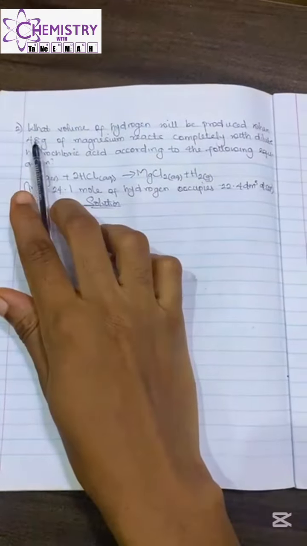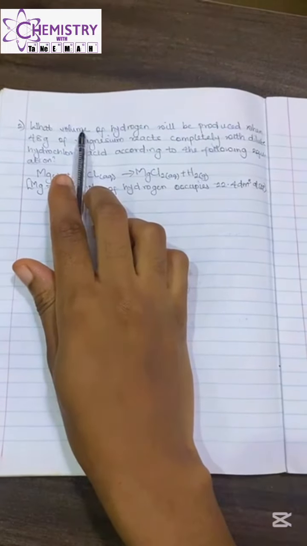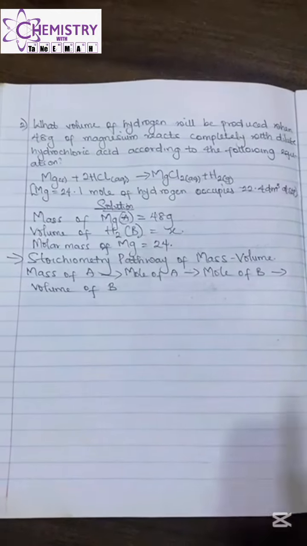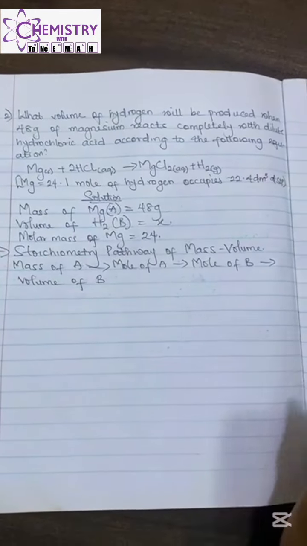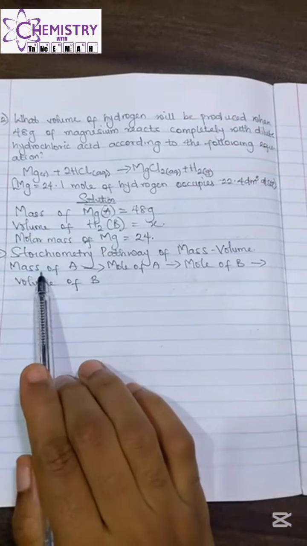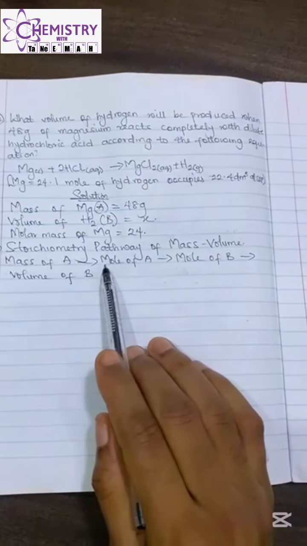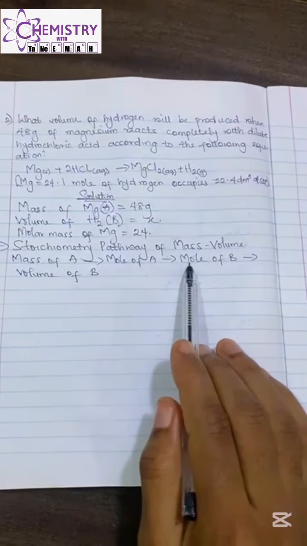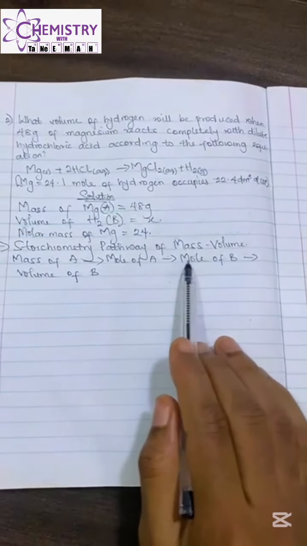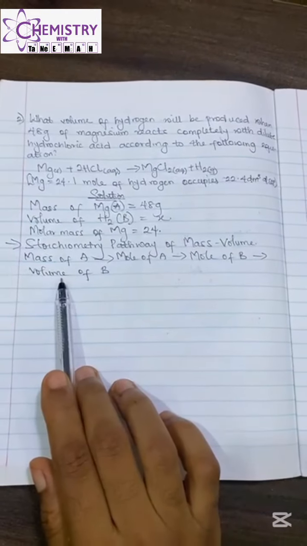So this is basically a mass to volume relationship, because we're already given the mass of magnesium and we're asked to solve for the volume of hydrogen. So we already have the necessary parameters to solve this question, and for the stoichiometric pathway of mass to volume relationship, we are going to use the mass of A, which is going to be the mass of magnesium in this case, to solve for the number of mole of A, which is going to be the number of mole of magnesium. Then we are going to use that to solve for the number of mole of B, which is the number of mole of hydrogen gas from this equation. Then we are now going to solve for the volume of B.